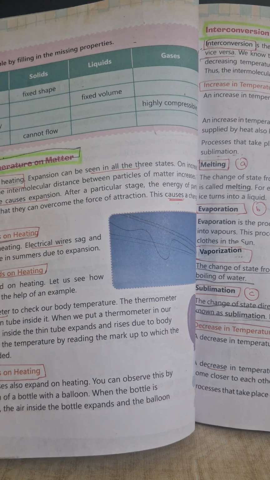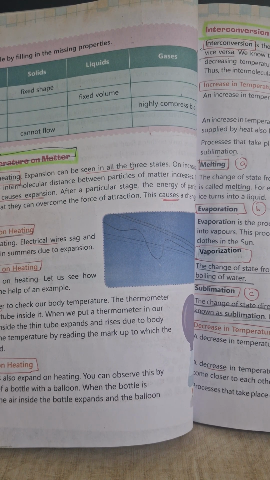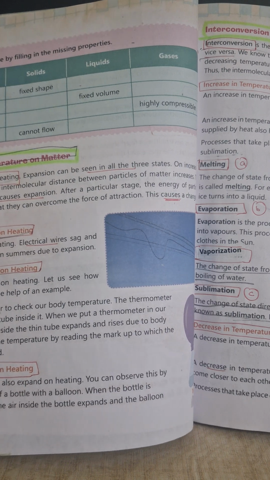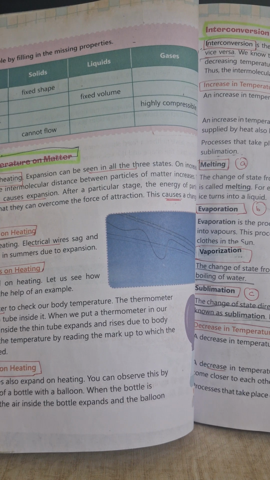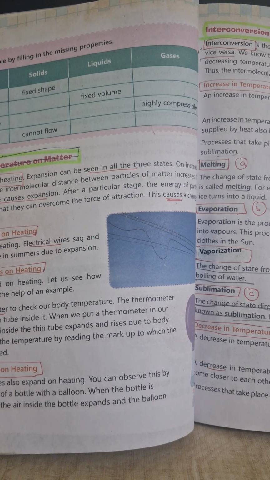Now the example has been given, for example, solid. Now they have given this picture of the electric wires. It sags and railway tracks buckle. Buckle means slightly bent in summers due to expansion. When there is too much heat, the electric wires also sag down. So why? Because the length of the wire has increased because of expansion. And the reason is again the same, the force of attraction becomes less, and that is why this leads to expansion.